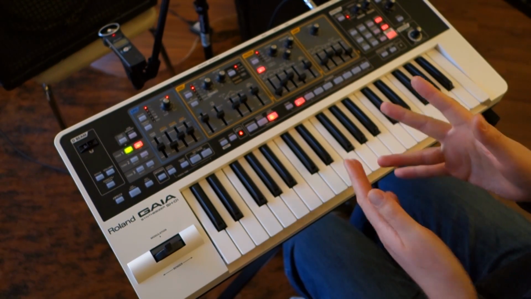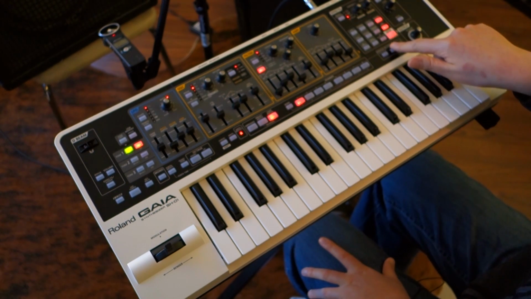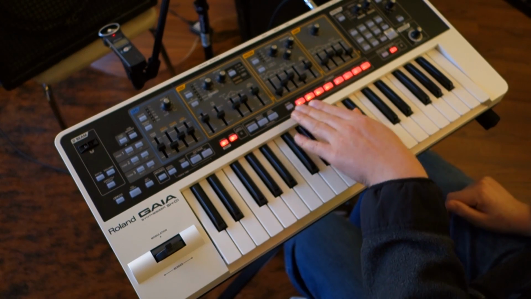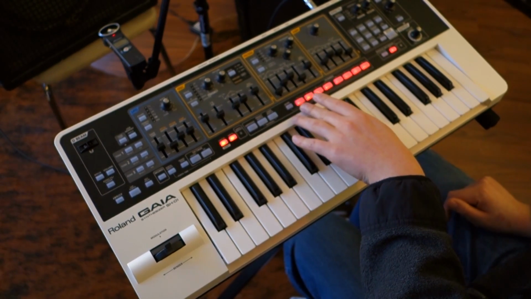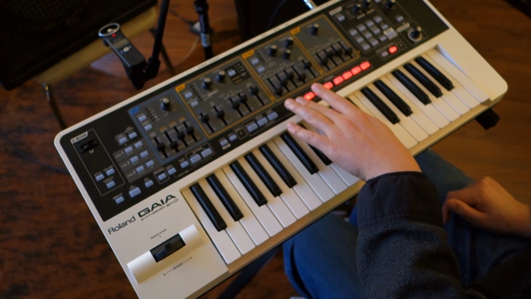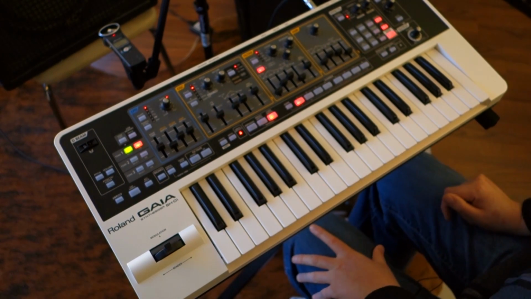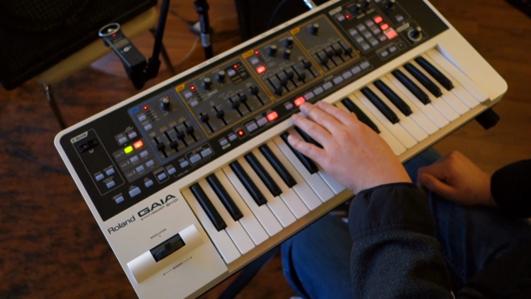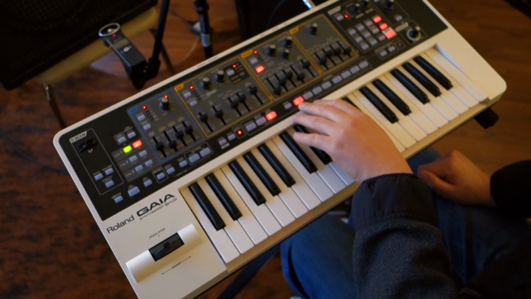I want to save this phrase now into the memory of the GAIA. So the way you do that is you hold down the record button and hit write. And now it will blink and let you save your recording to one of the 8 different patches. So I'll save as recording number 1 and hit write again. So now that recording has been written to phrase number 1.